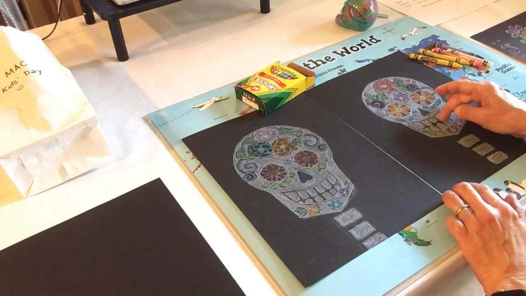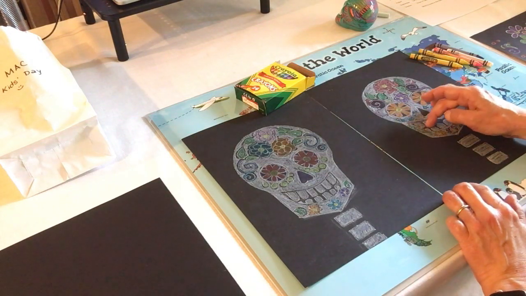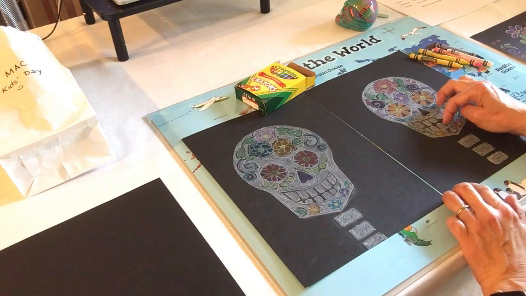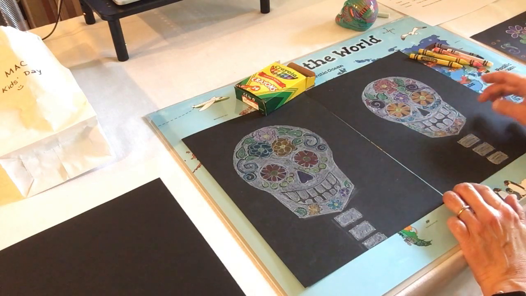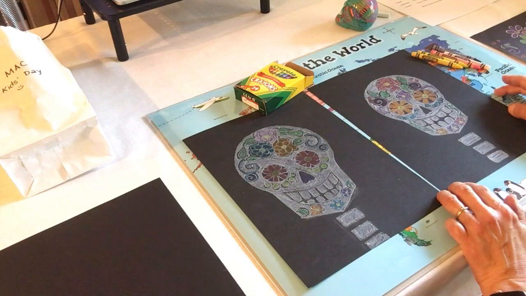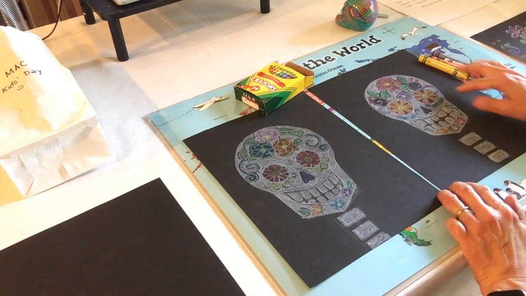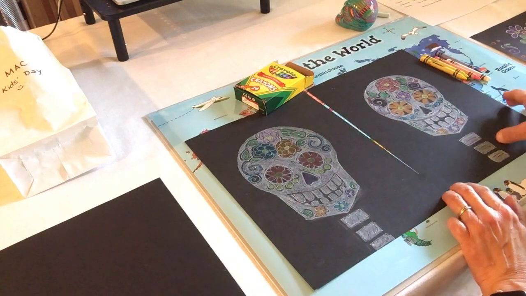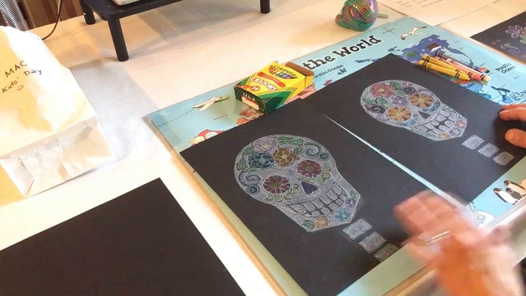If you want to go back and add a little bit of black crayon over the white after you try to rub it out, you can do that, or you can use a dark color like purple, and that will be fine too. Great, so I hope you enjoyed that.